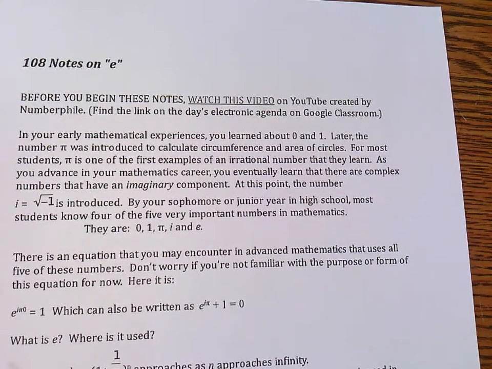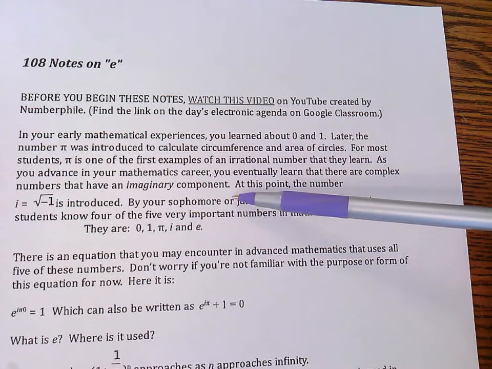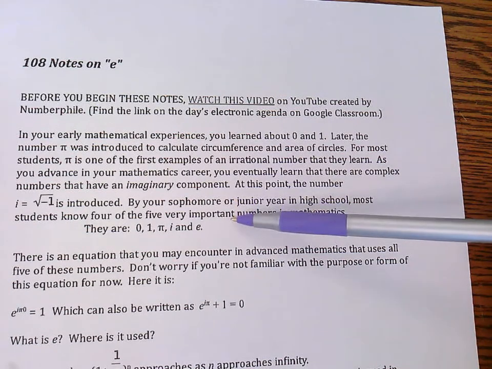So E is a constant, and I know that you've heard of pi. Pi is a constant, right? 3.14. So in early mathematical experiences, you learned about 0 and 1. Later, the number pi was introduced for circumference and area of circles. For most students, pi is one of the first examples of an irrational number that they learn. As you advance in your mathematics career, you eventually learn that there are complex numbers that have imaginary components. At this point, the number i is introduced. By your sophomore or junior year, most students know 4 or 5 of the very important numbers in mathematics.